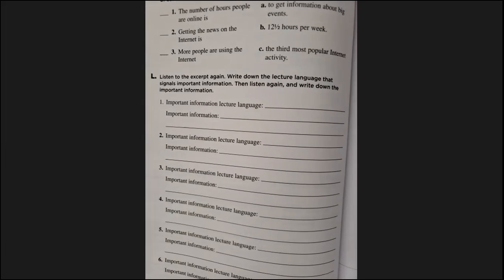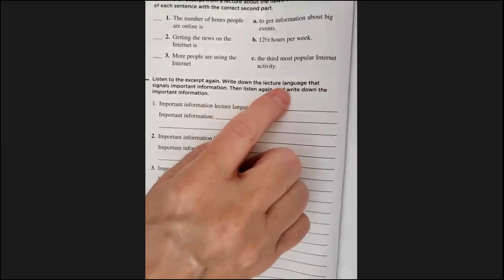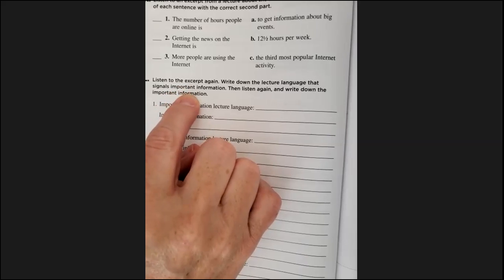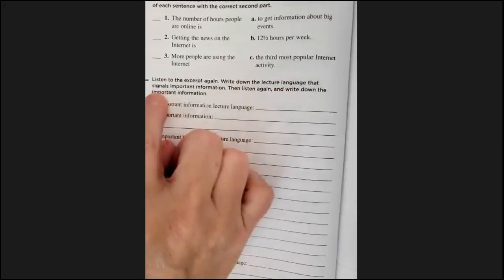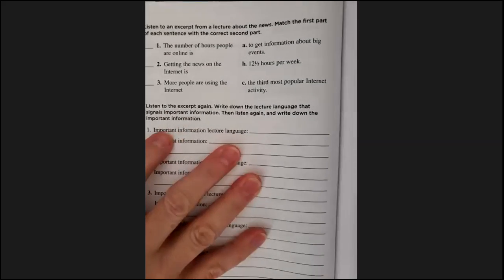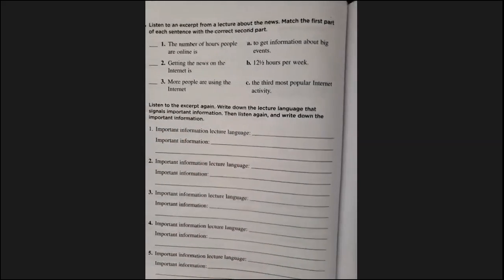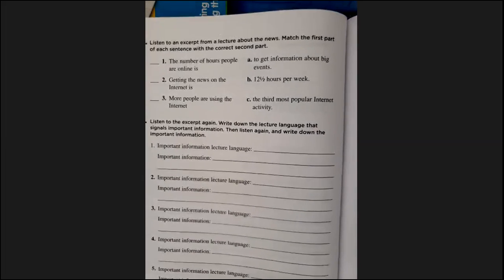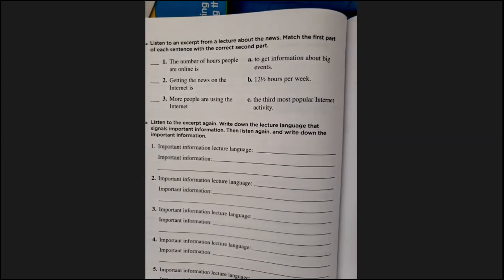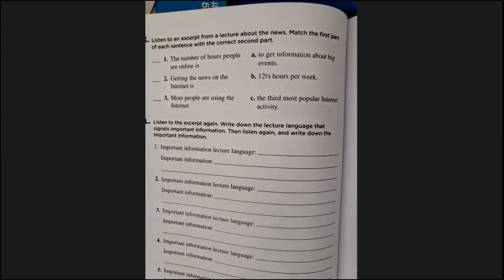They actually have you listening to it twice, one time just to hear the lecture language, and then the second time to actually write down the important information. So I'm going to try and listen to this with you. We'll see how it goes. I have to put it up on my own computer, which I don't know how that'll work exactly, but first I have to find the file here quick. I didn't open it up in advance.